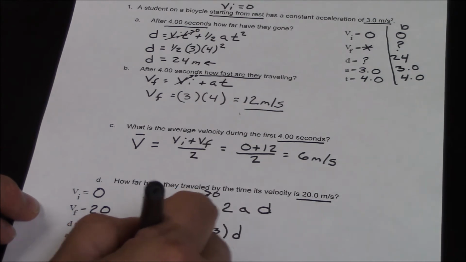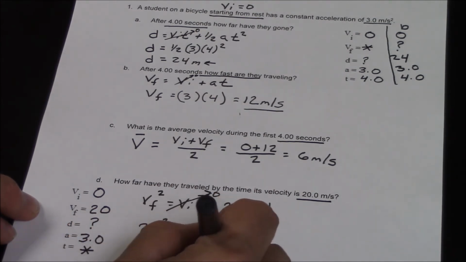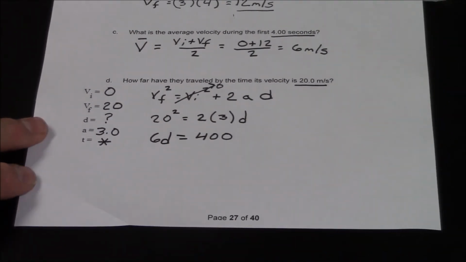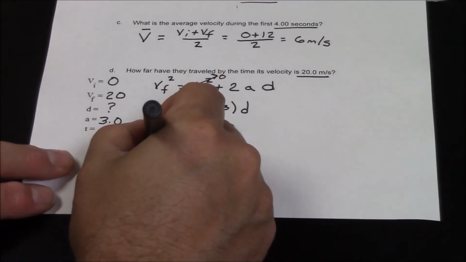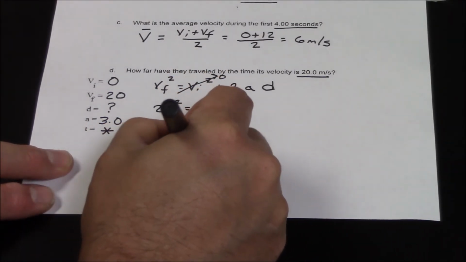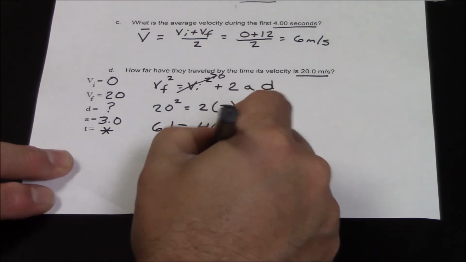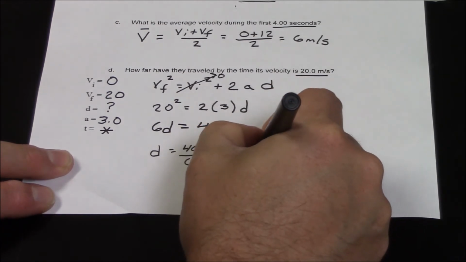So I have 6D equals 20 squared, which is 400. D equals 400 divided by 6, which equals 67 meters. Okay, so there's the first example.